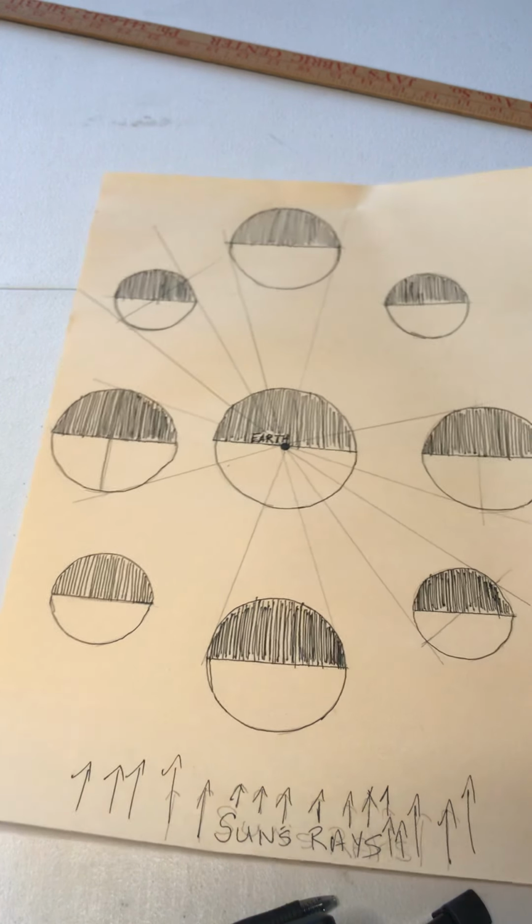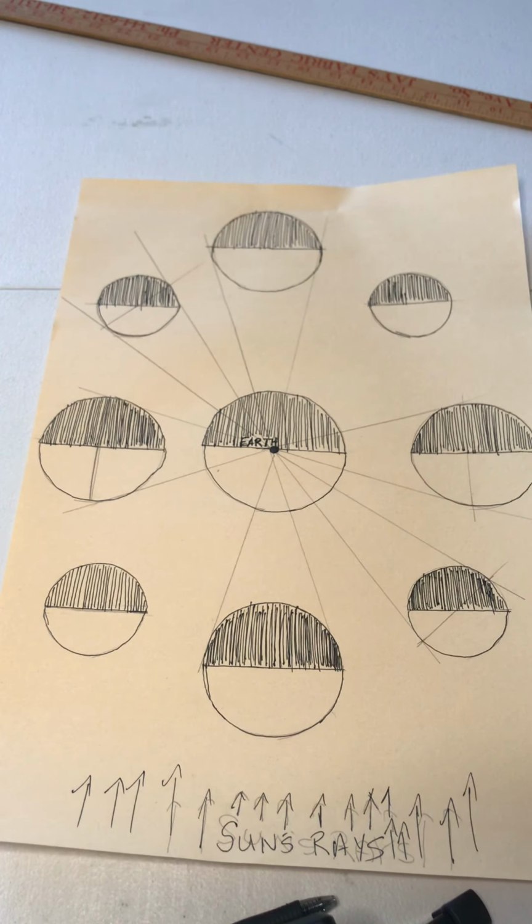You catch up to this point, and I'll show you what we're going to do then in the next video, in part 3. So get these lines drawn, and I'll explain more of it in video 3.